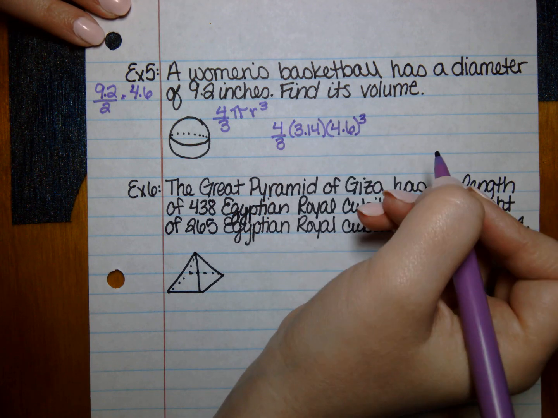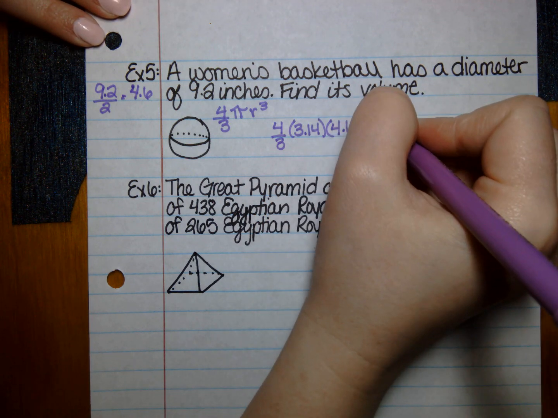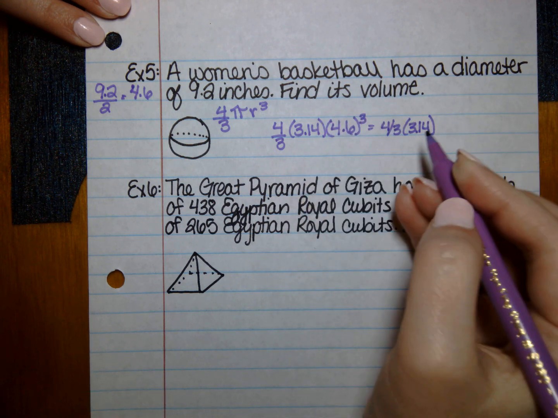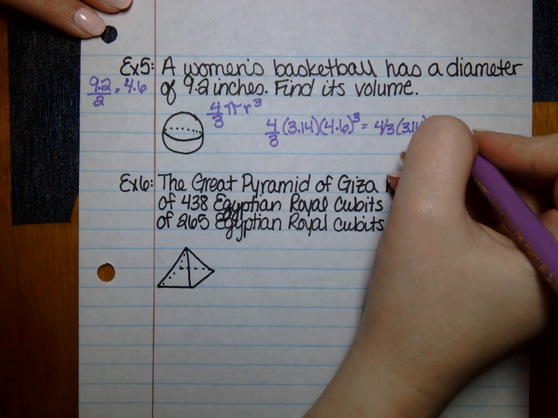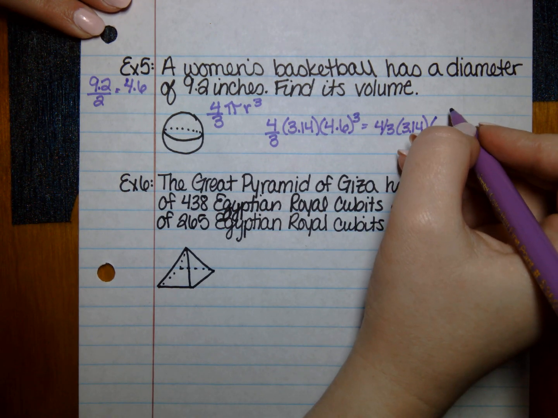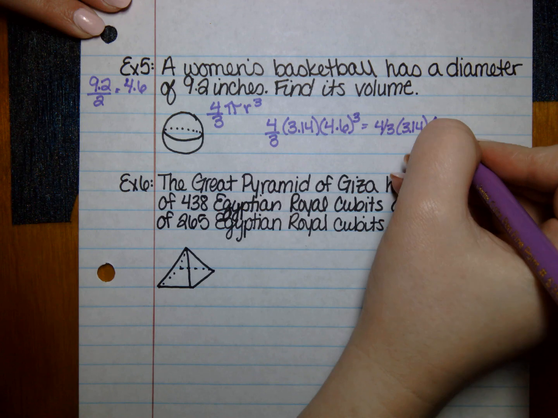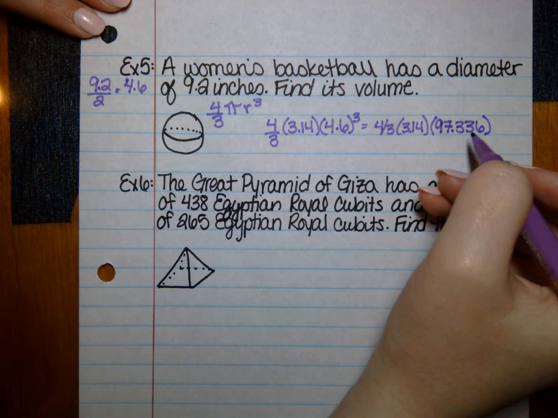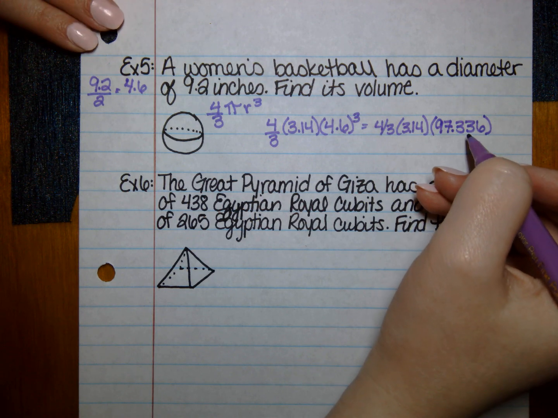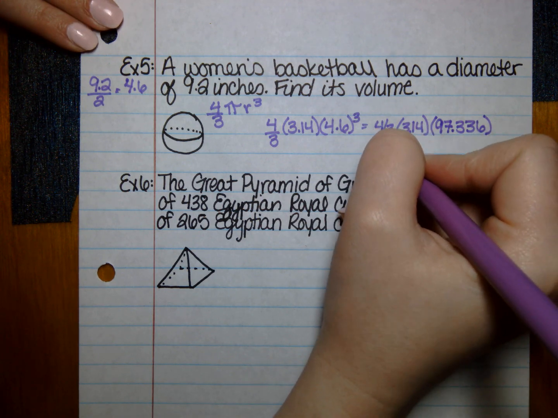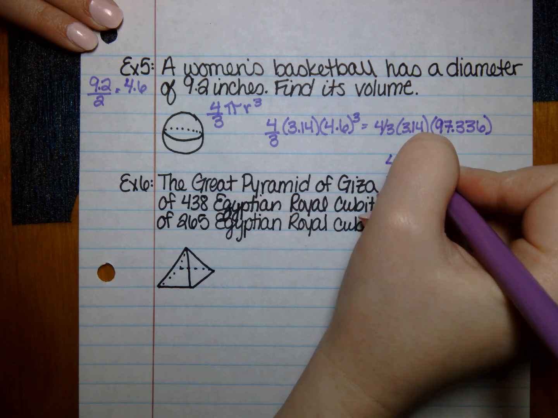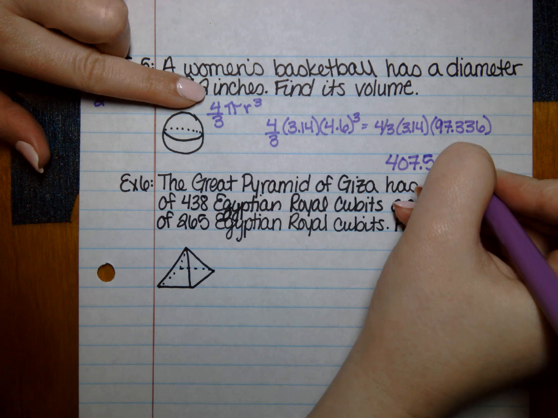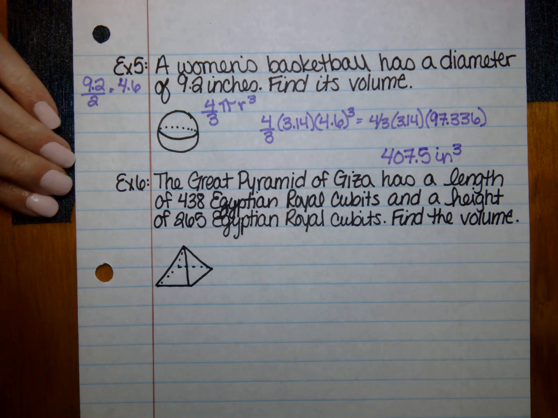So again, when I keep solving this through, I get 4/3 times 3.14, and 4.6 cubed is going to give me 97.336. And now when I multiply all 3 of these digits together, I get 407.5. My unit was inches, and we have to remember to cube that.